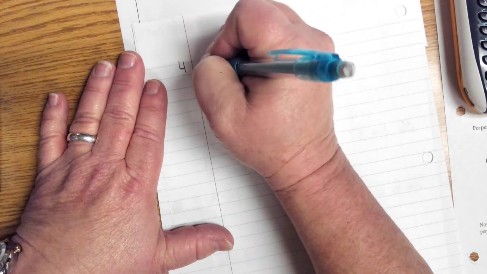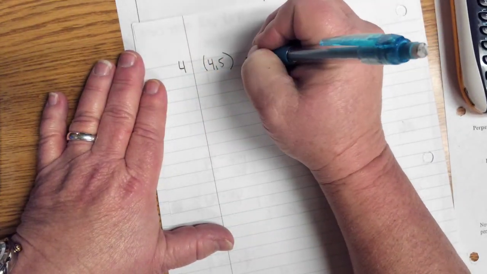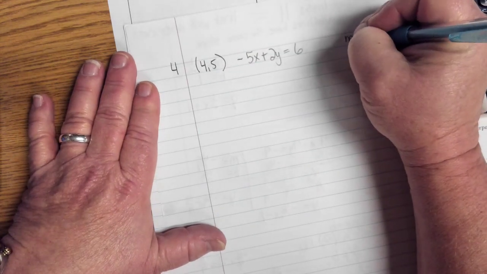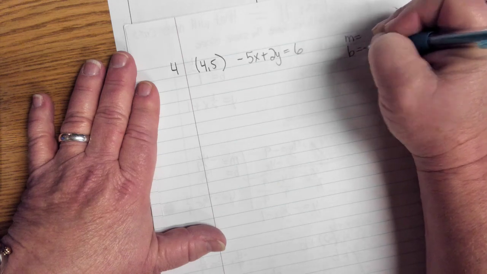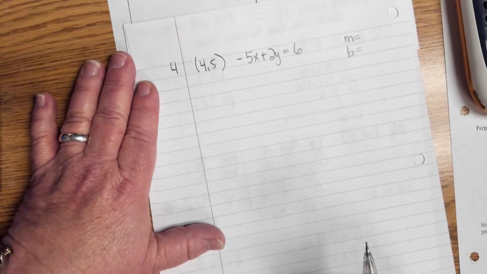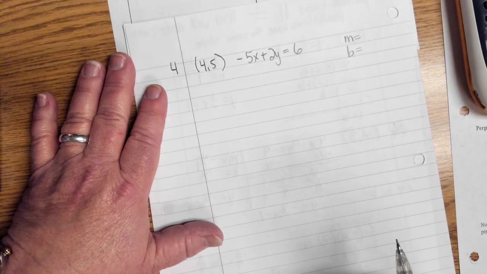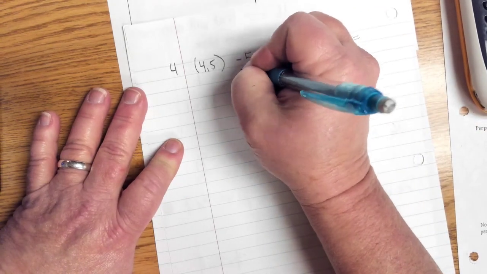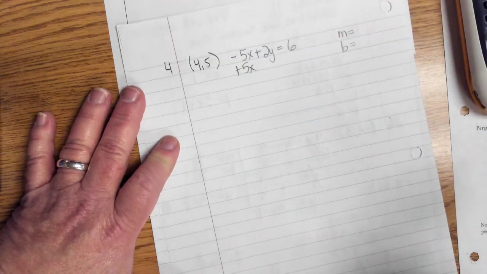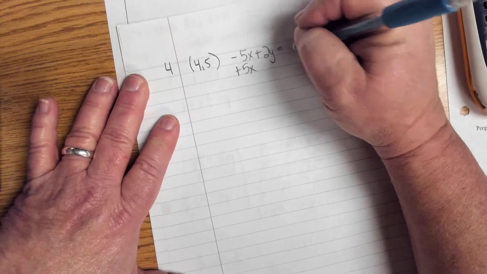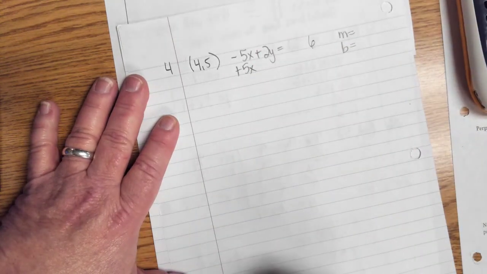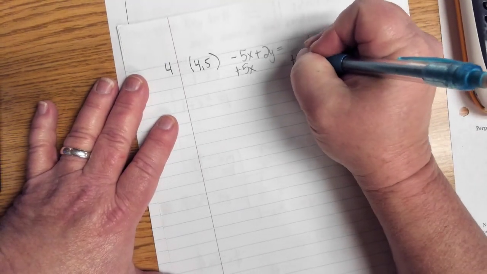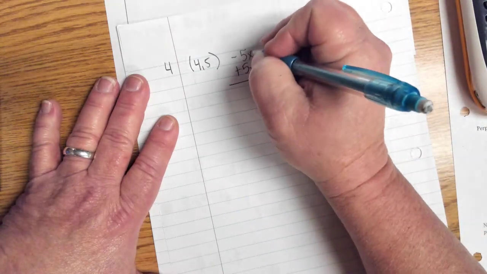All right, 4. 4 and 5 and negative 5x plus 2y is equal to 6. I need a new slope, and I need a new b. Now, I know what the slope's going to be, but not until I get this into slope-intercept form. So I've got add 5x. And if you get these confused, when you rewrite these, if you know you're going to be bringing over, make room. Just put your 6 over here. Leave a space because you don't have an x. And then you can do plus 5x. You won't get them to try and put them together.